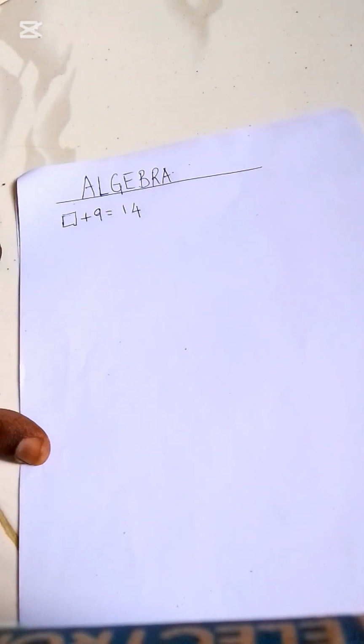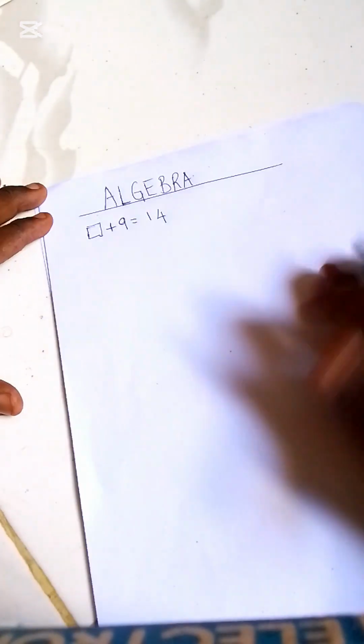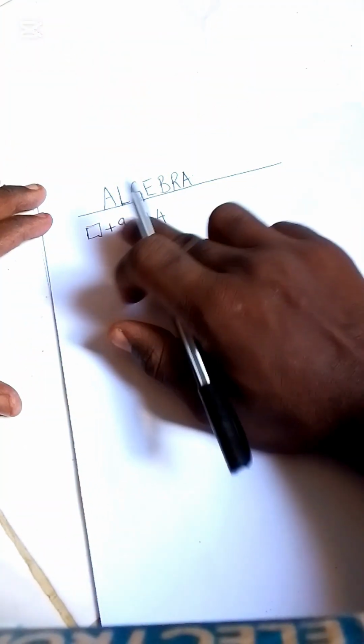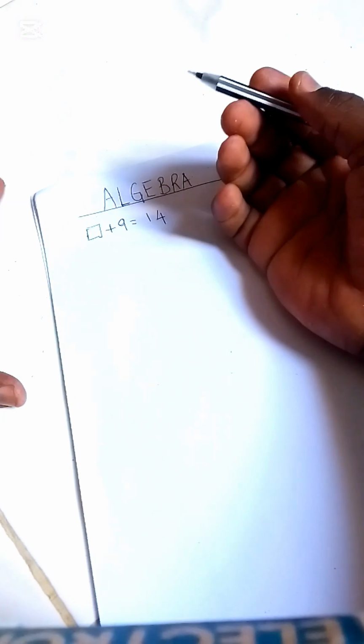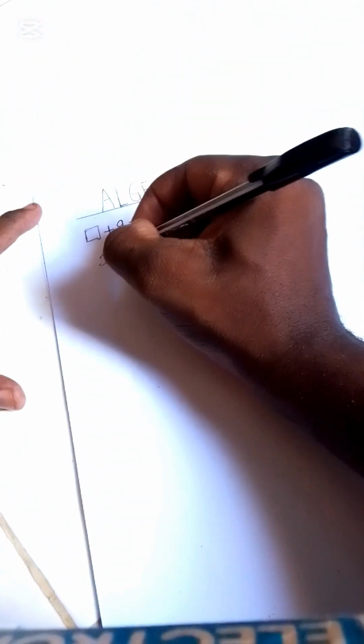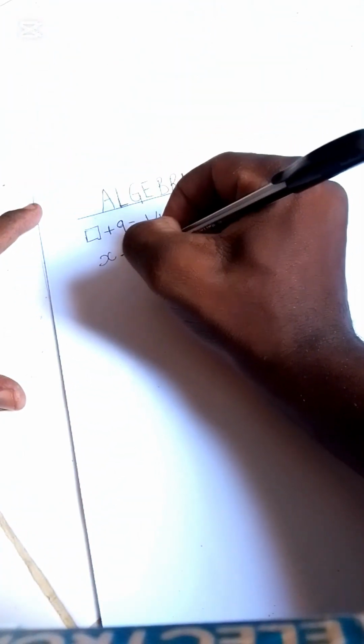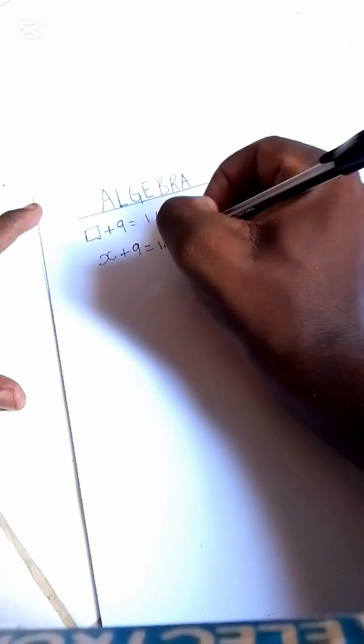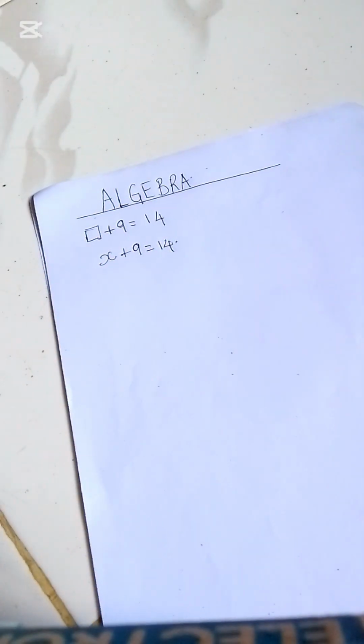Algebra is very interesting because instead of using these boxes, we use letters. Algebra mainly deals with unknowns. We try to find unknowns using letters, so we replace these boxes with unknowns. Instead of writing a box plus 9 equals 14, we use any unknown, any letter. For instance, x plus 9 equals 14. So this is the fun thing about algebra.